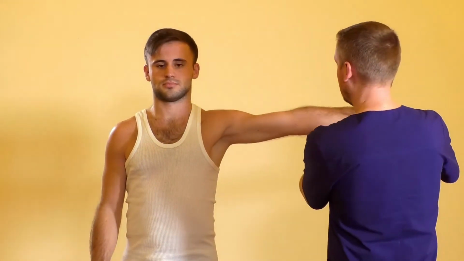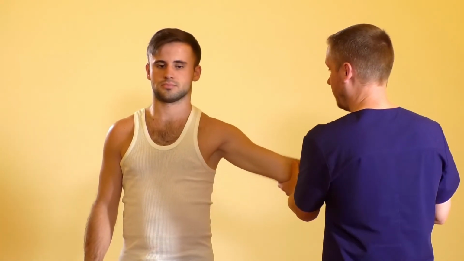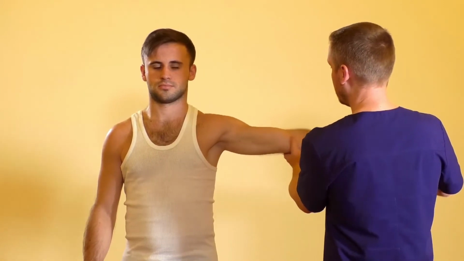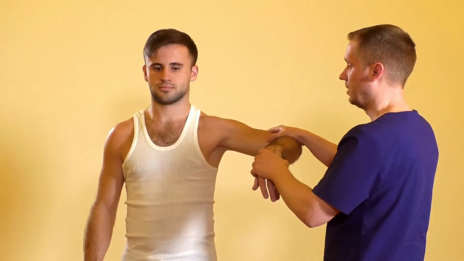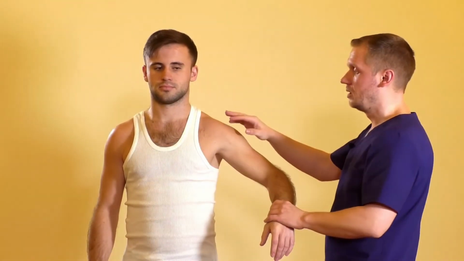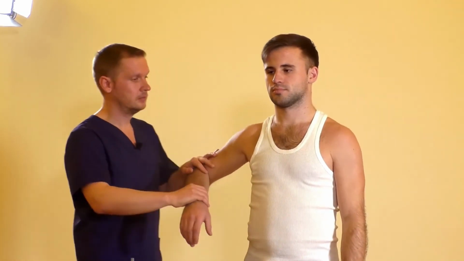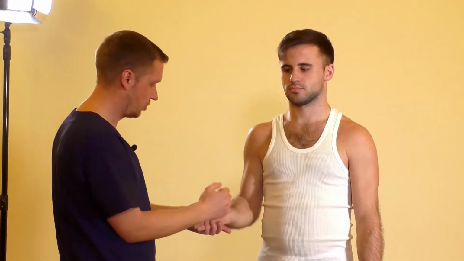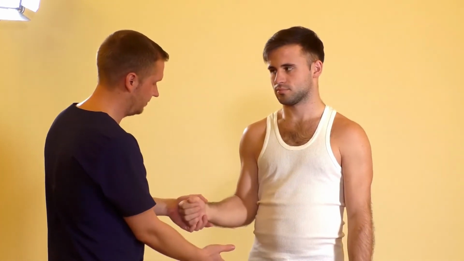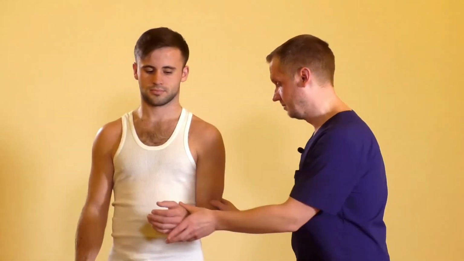Then we assess abduction through efforts for straight and flexed arm. In this manner, we evaluate the muscles of the rotator cuff. In the same way, through efforts, we assess external and internal rotation. The elbow should be pressed to the torso. The same goes for the second shoulder.